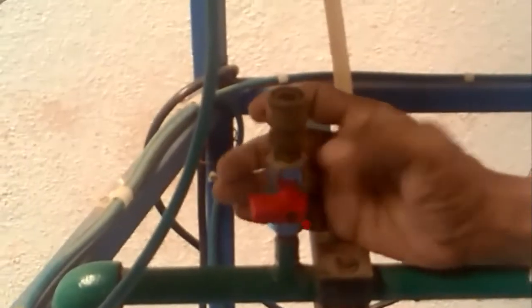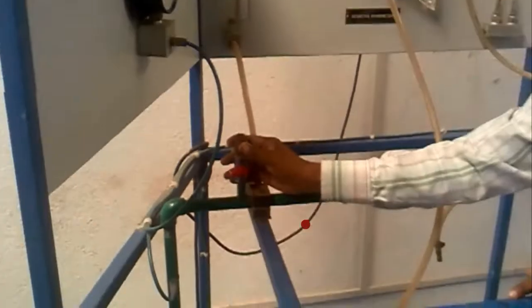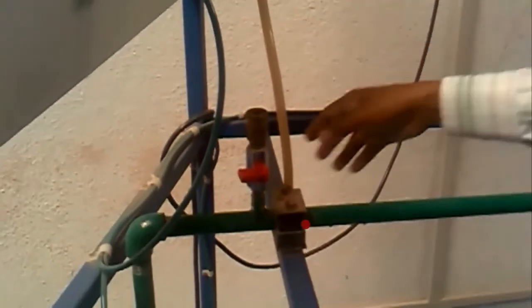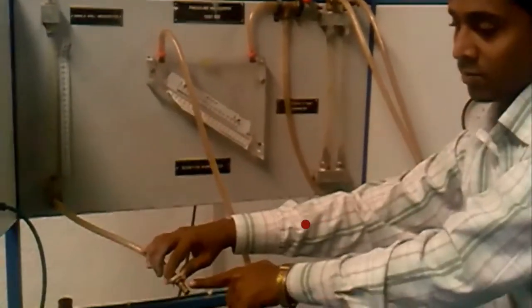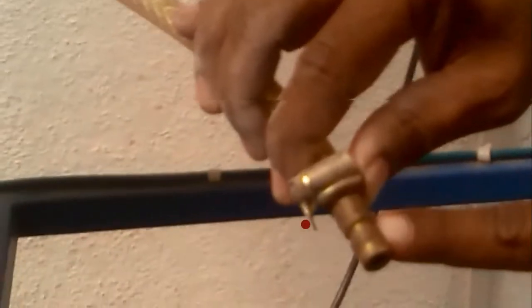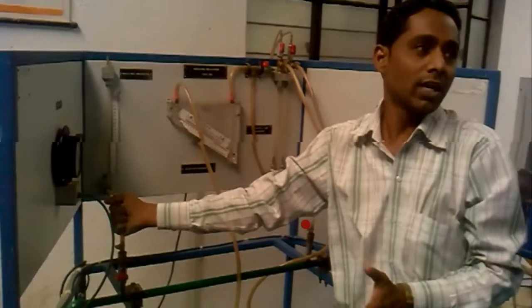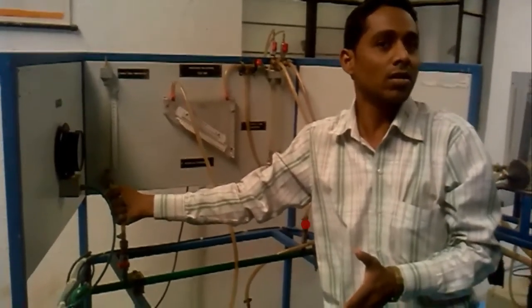When I leave this, these balls will go inside. When I withdraw this sleeve, the balls will come out. What happens is these balls fit in the groove provided in the pipe. If I fit this in this way and leave it, these balls set in that groove, so the connection will be formed. It will not come out.